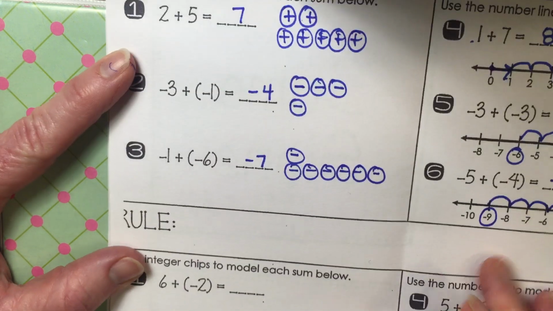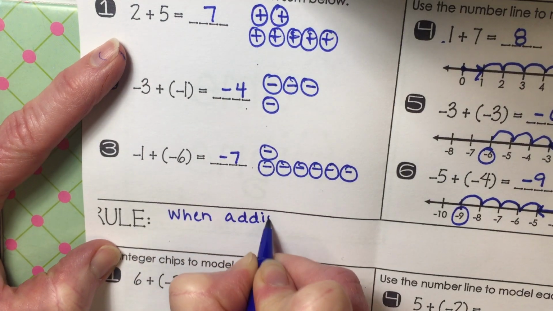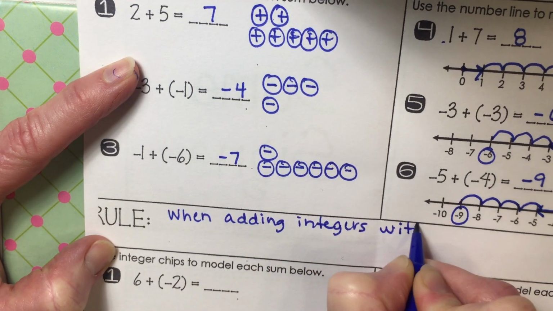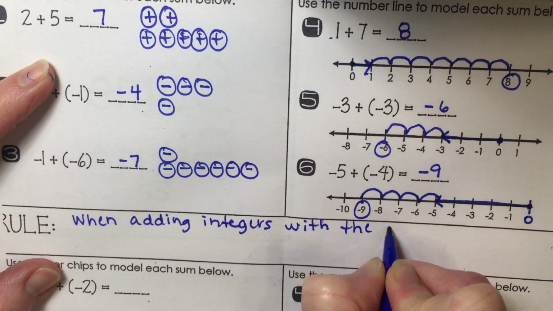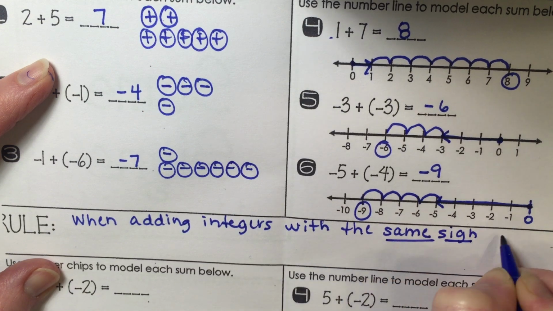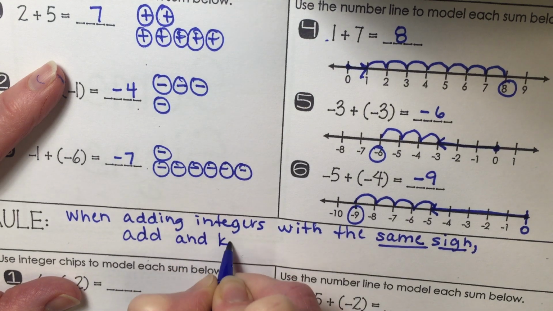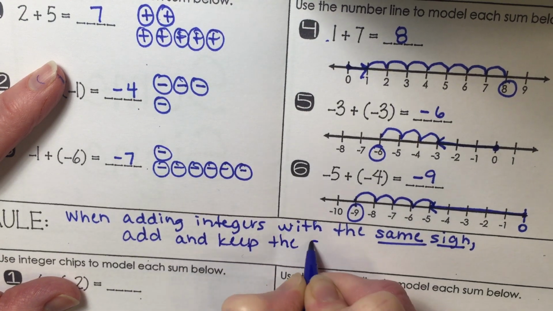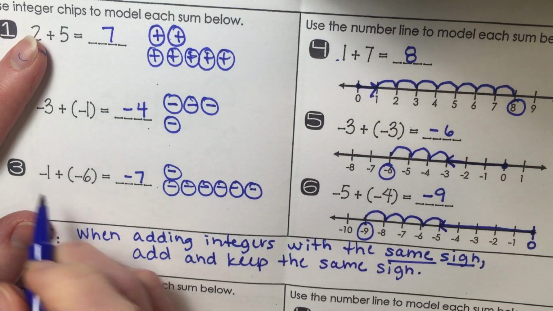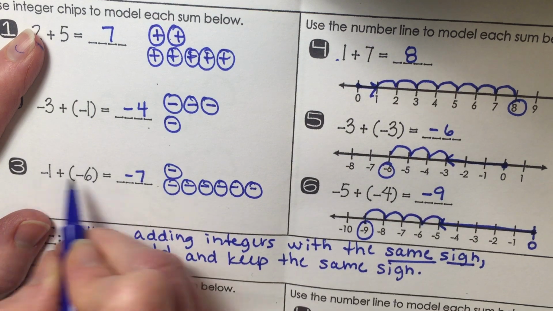So we want to write that rule down. Let's say that when we're adding integers with the same sign, so again, both negative or both positive, I want to add and keep the same sign. Right? So if I were going to apply that to -1 plus -6, I'm going to add the 1 and the 6 to get 7, and then I'm going to keep the negative.